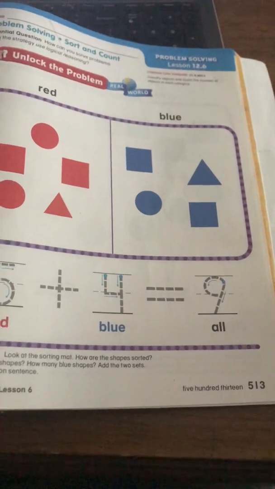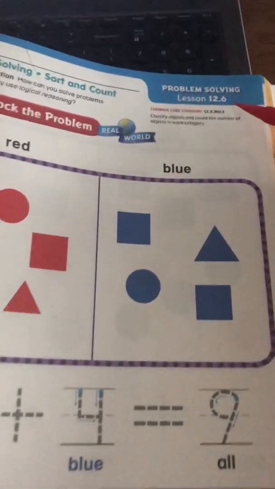Hi KB, let's go over our math lesson for today, Friday, June 5th. We are going to work on the last section of chapter 12 today before our chapter 12 quiz next week. So we are on chapter 12.6.